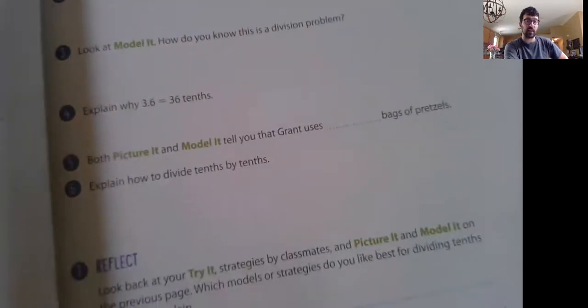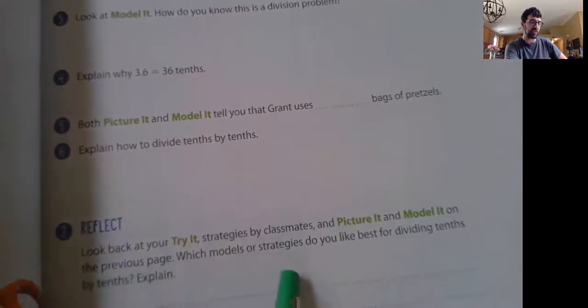And then numbers 5 and 6 here, go ahead and finish this up. I want you to actually answer number 7 today, as you've been thinking about multiple strategies now. How do you like to approach it? That's all I want you to think about and reflect on yourself. How do you like to approach solving these problems, okay?